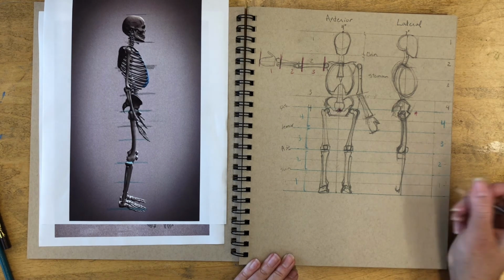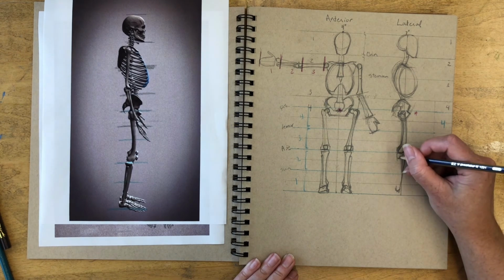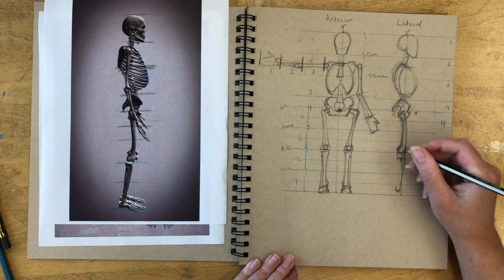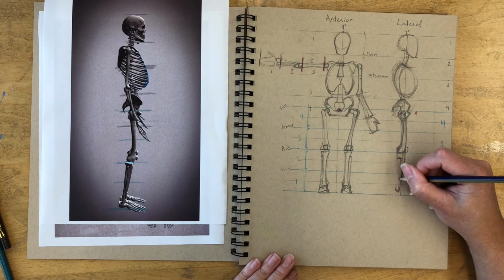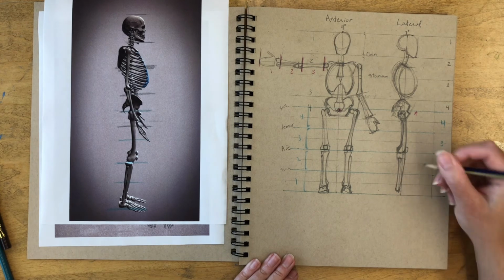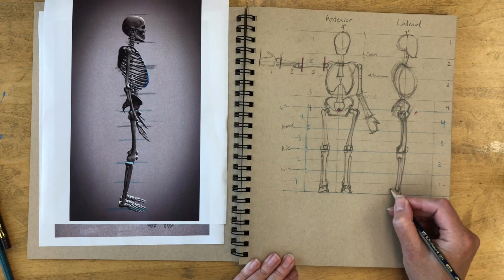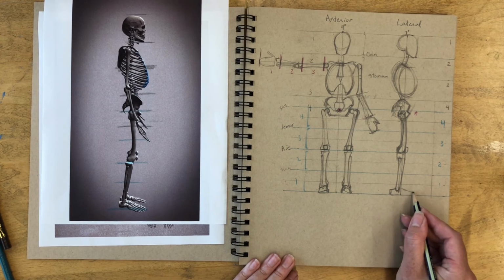We're only seeing a little bit of the tibia because it's hidden by the fibula, the bone that kind of hugs against the tibia on the lateral side of the body, as you can see from the side. And the heel, coming back, going with the heel, and then the foot.